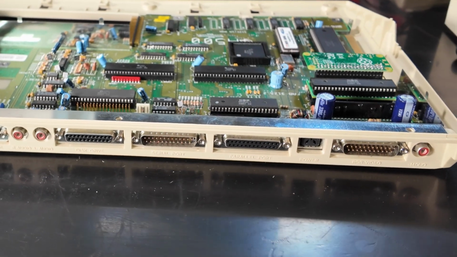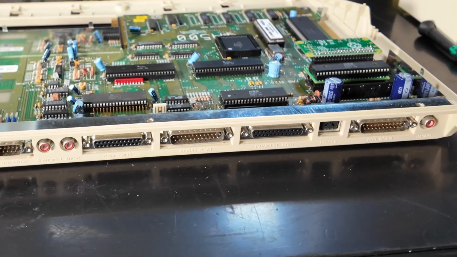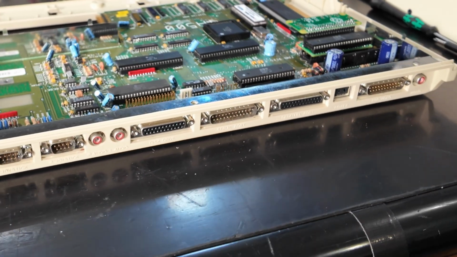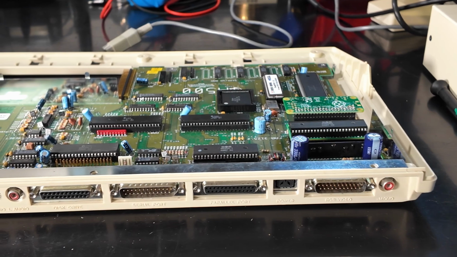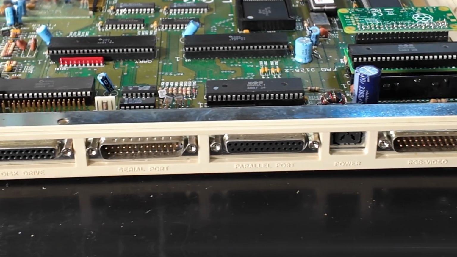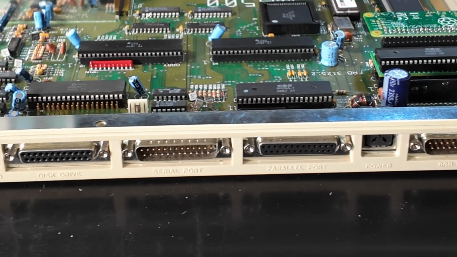Next, plug the serial end into the serial port on your Amiga 500. If your cable has the wrong gender, use a gender changer, but make sure you're using the serial port. The parallel port is the same size, it just has the opposite gender as the serial port.